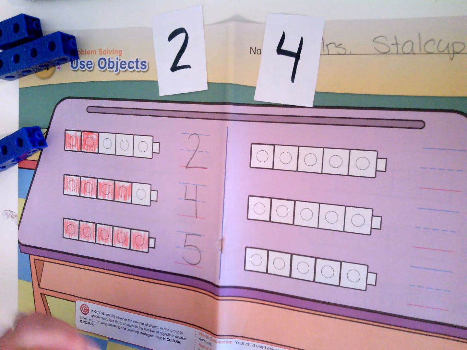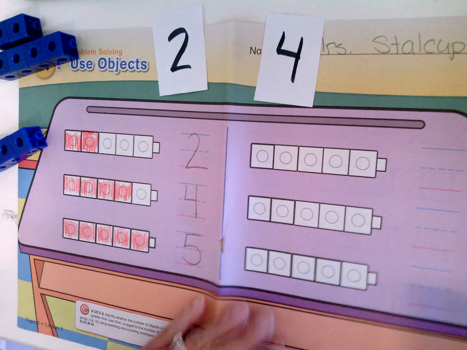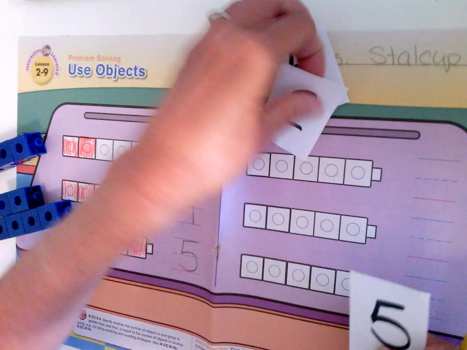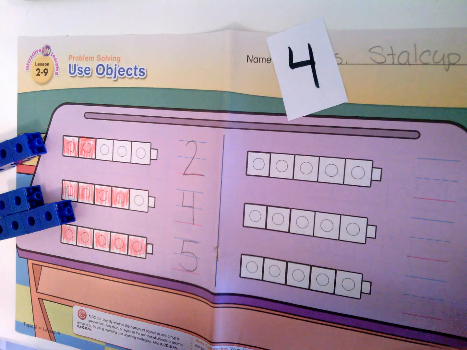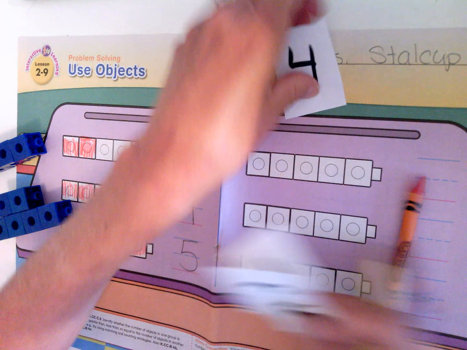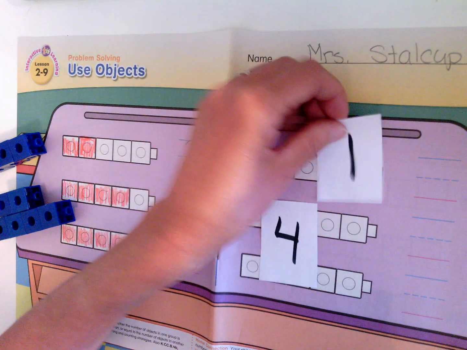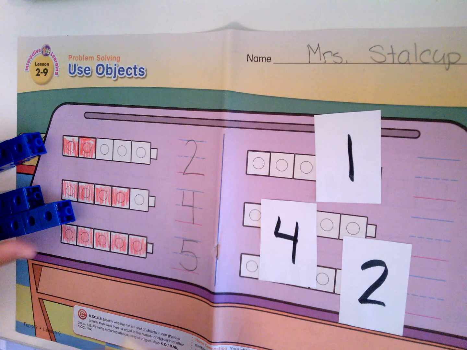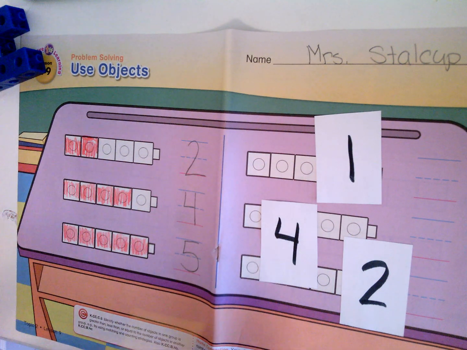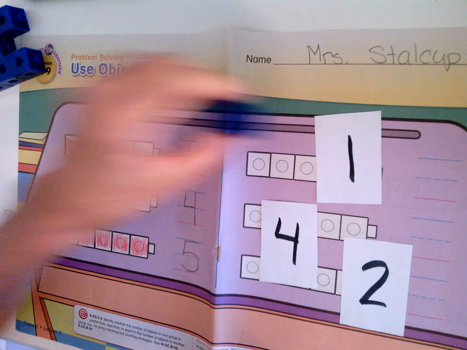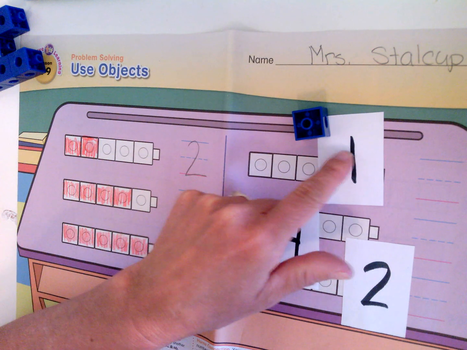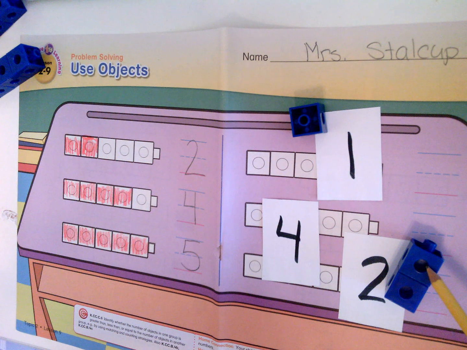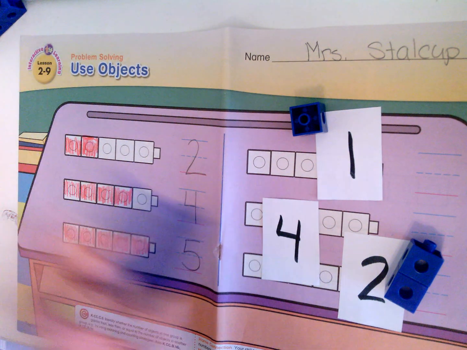So we are going to get our number cards, and this time, see if you can find the number 4, the number 1, and the number 2. And we are going to try to put those in order from least to greatest. And I'm going to get a block, 1 block for the 1, 2 blocks for the 2, and 1, 2, 3, 4 blocks for the 4.